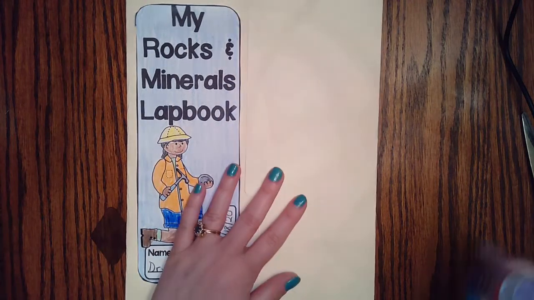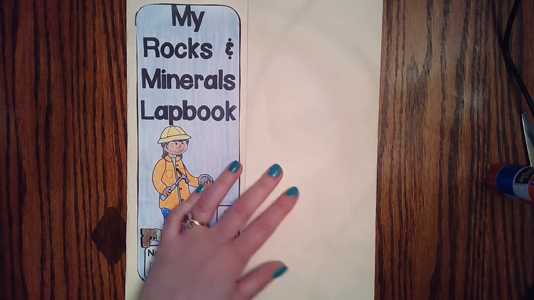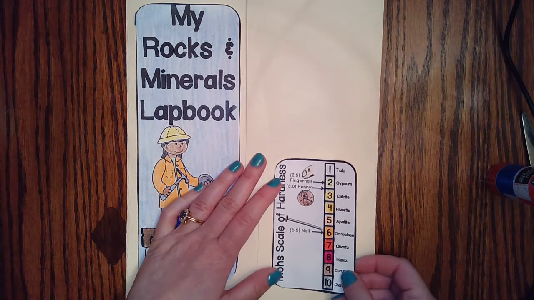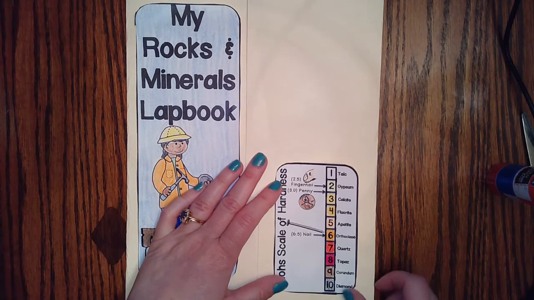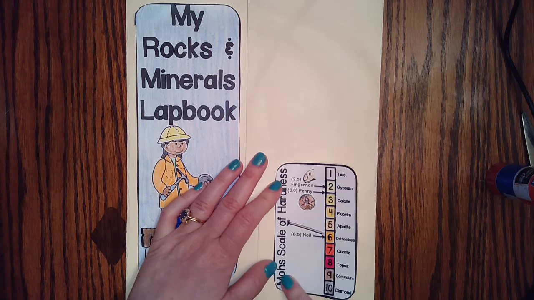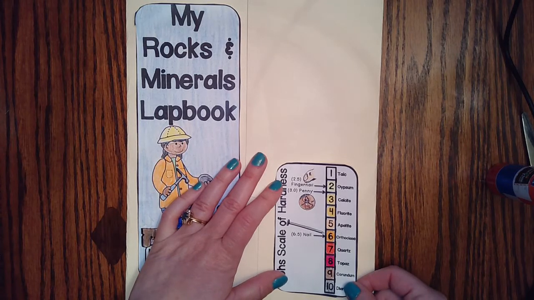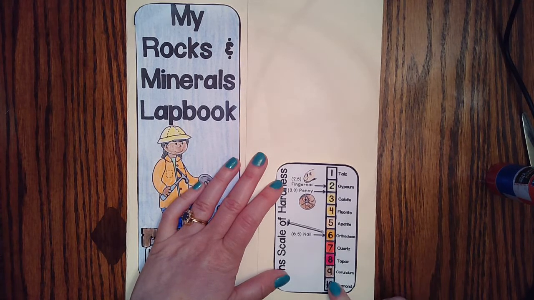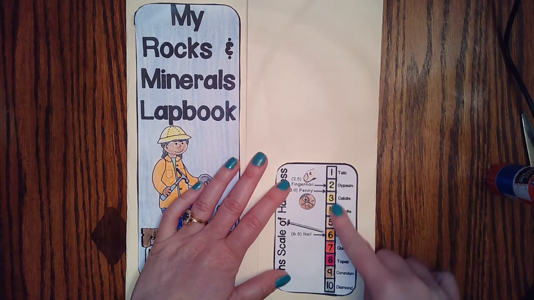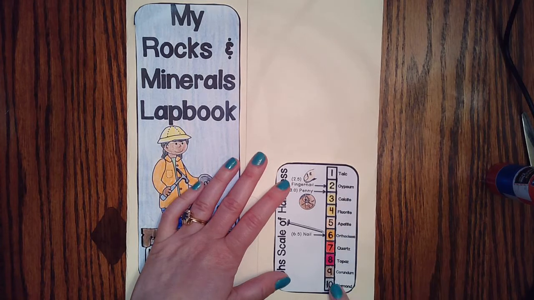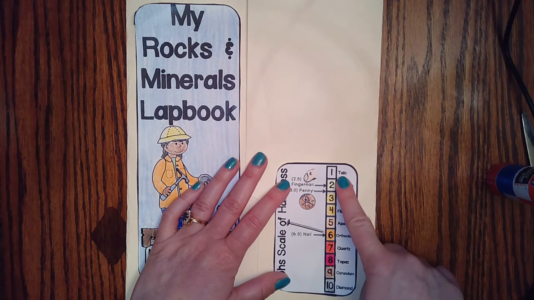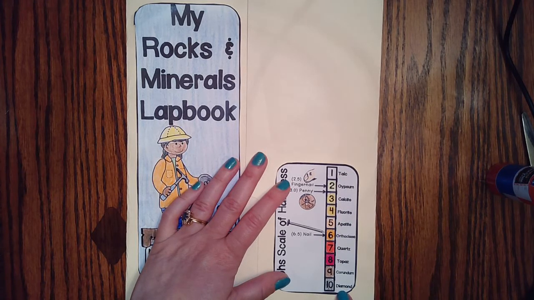Okay. The next one is this one. This is Mohs scale of hardness. So what this is, a geologist named Moh decided that it would be very useful in communicating with other scientists about rocks if they had a way to talk about them to figure out which ones are like the softest to the hardest. So he made this like a 1 through 10, 1 being the softest, 10 being the hardest. So talc is the softest, and a diamond is the hardest.